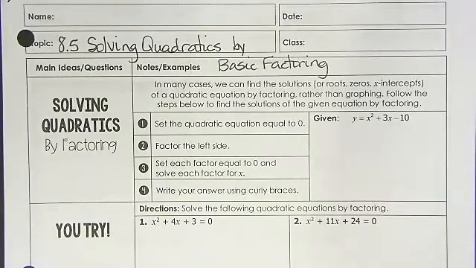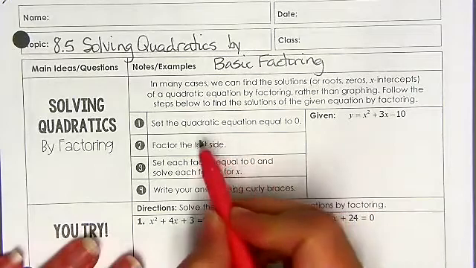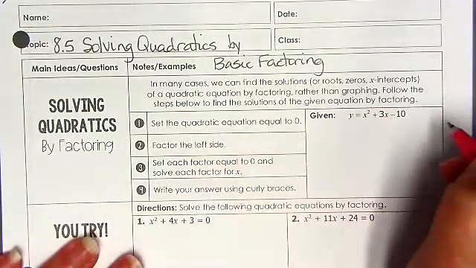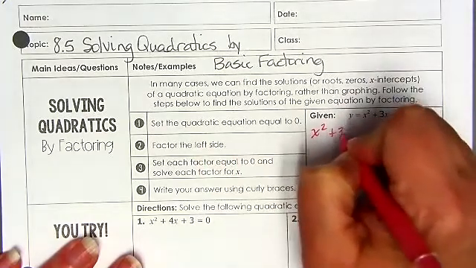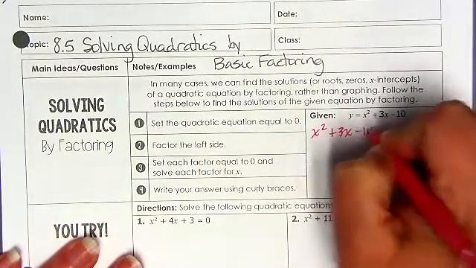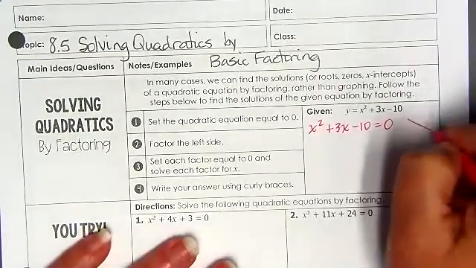Okay, today we are starting 8.5, which is solving quadratics by basic factoring. Okay, so here we go. The first thing you do is set the quadratic equation equal to 0. So we're going to have x squared plus 3x minus 10 equals 0. And then we have to factor it, which means we do our product sum box.